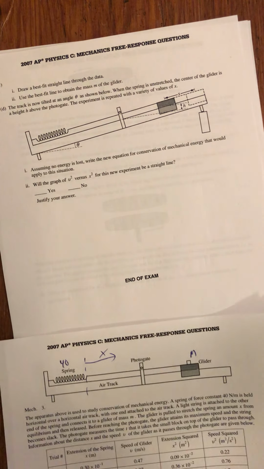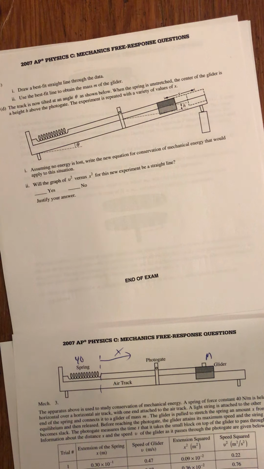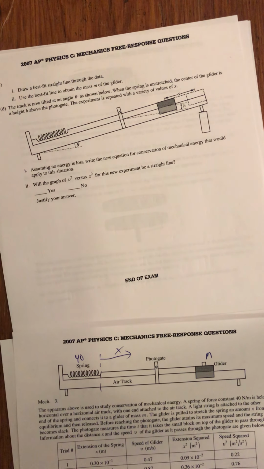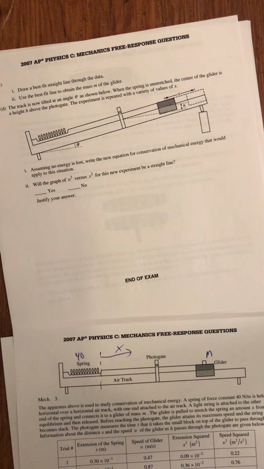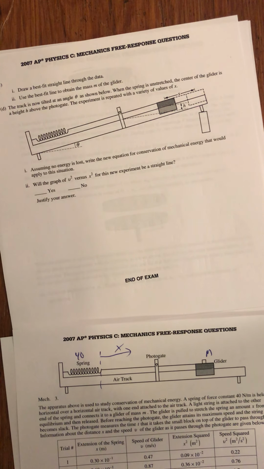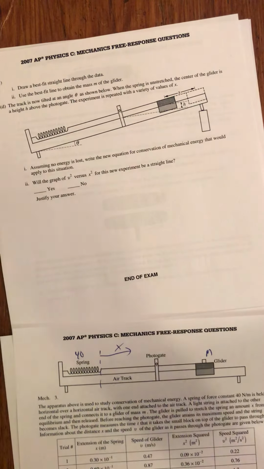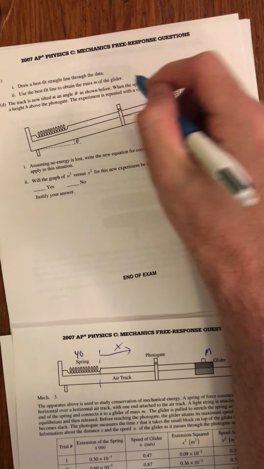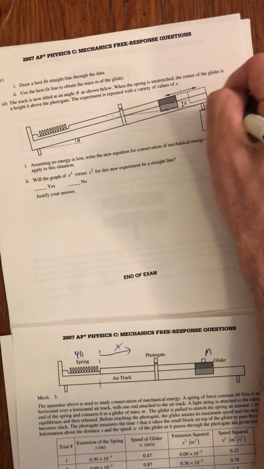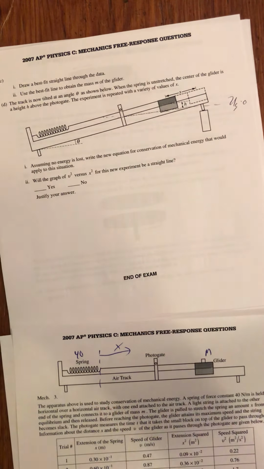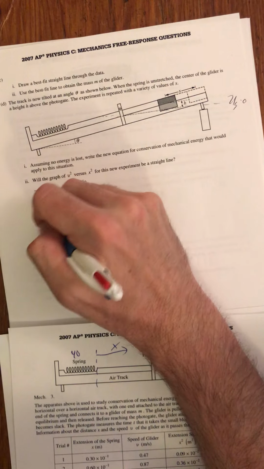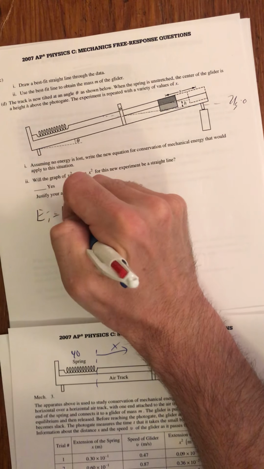The track is now tilted at an angle theta. When the spring is unstretched, the center of the glider is a height h above the photogate. The experiment is repeated with various values of x. Assuming no energy is lost, write a new equation that would apply. If we make where the glider is at the photogate the UG equals 0 line, we can do energy initial is equal to energy final.